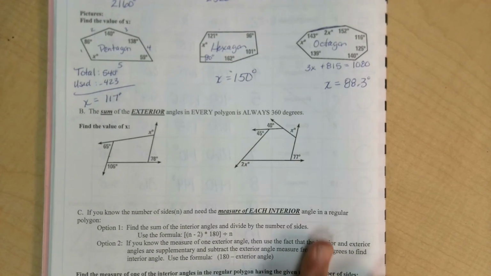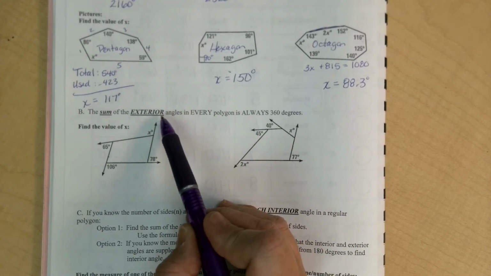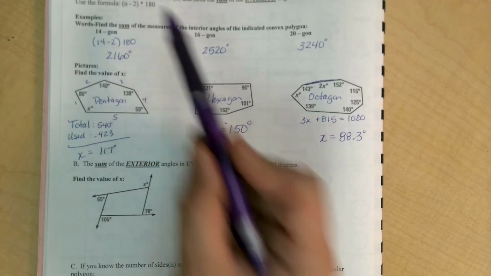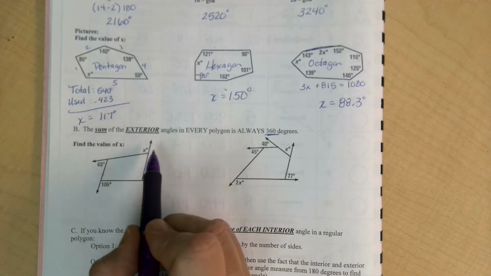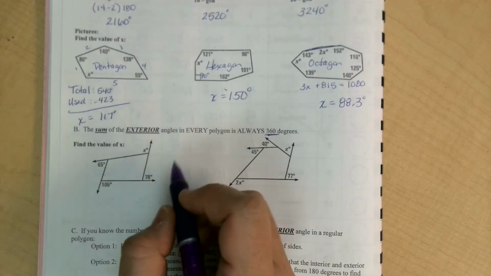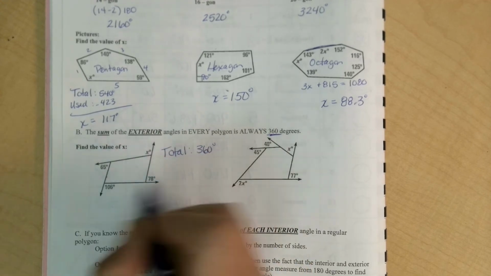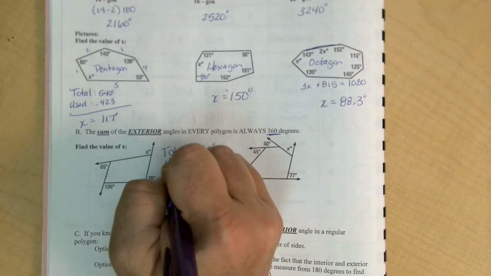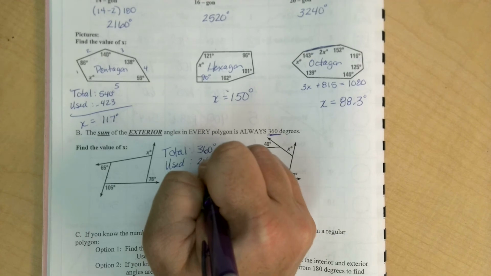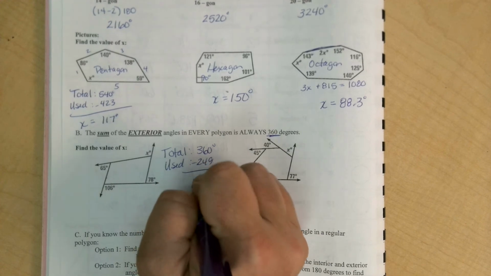So now let's talk about some exterior angles. Same idea. Instead of using a crazy formula like n minus 2 times 180, every polygon is always 360 degrees on the outside. So if I have these 4 angles, I know they need to total 360 degrees. Find out how much you've used by adding your 65 plus your 106 plus your 78, and you'll find out that you've used 249 of those degrees. When you subtract 360 minus your 249, you have 111 degrees left over.